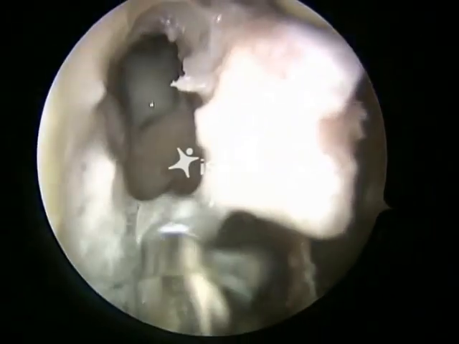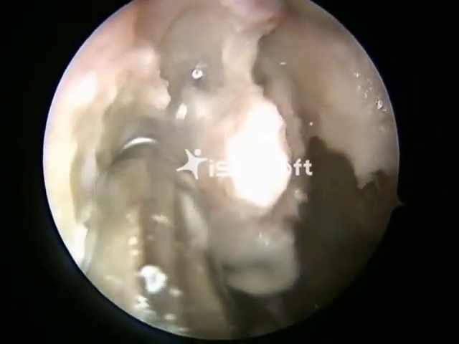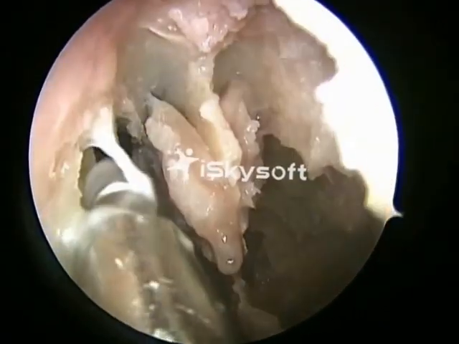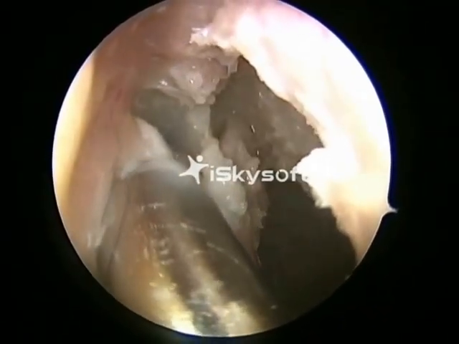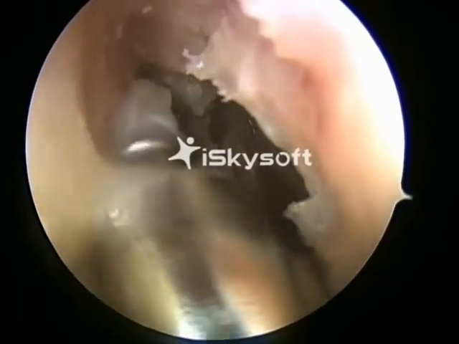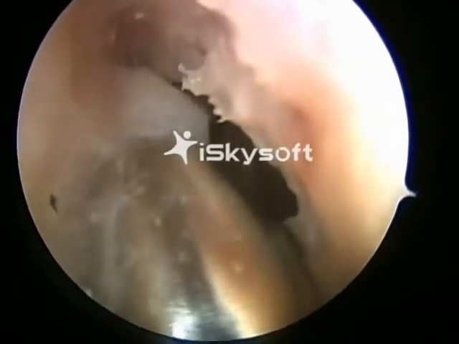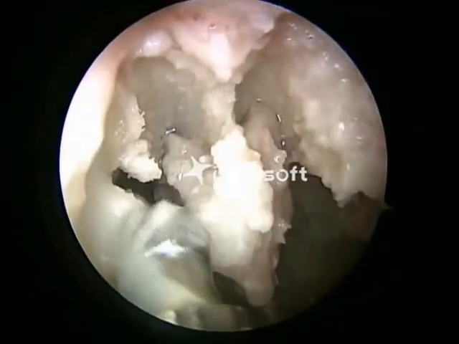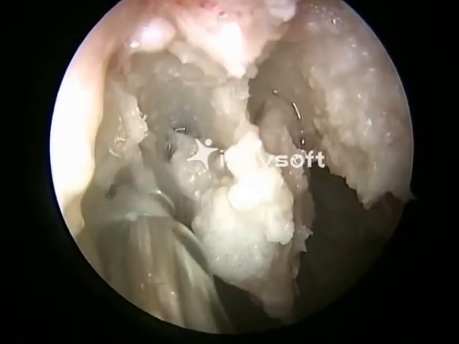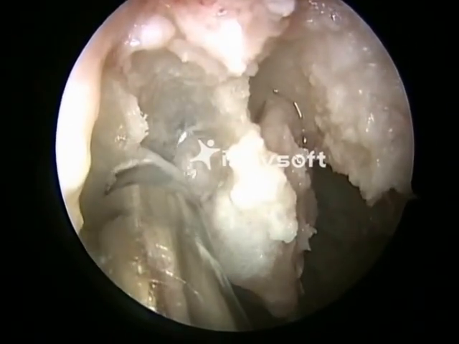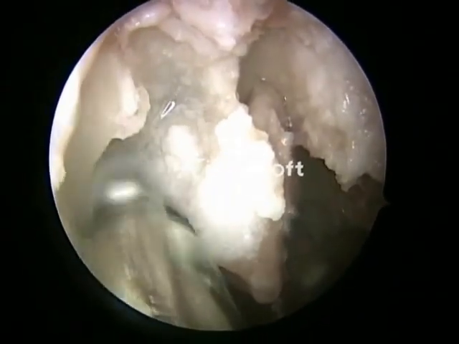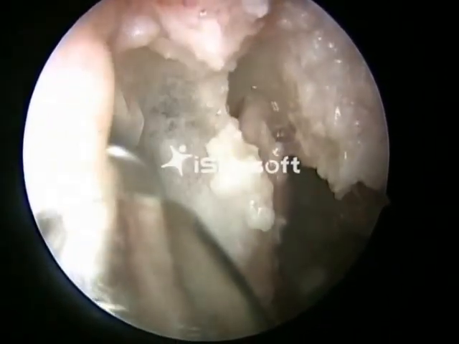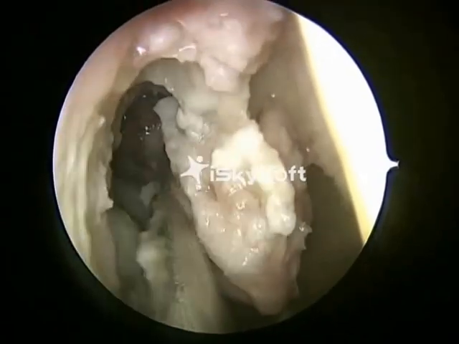The advantage of this burr is that we have an irrigation channel in it as well. And now you can see that we are drilling anteriorly and laterally only and never going medially. Now you can see the frontal sinus very well. That's the posterior wall of the frontal sinus, very clearly seen in your picture.